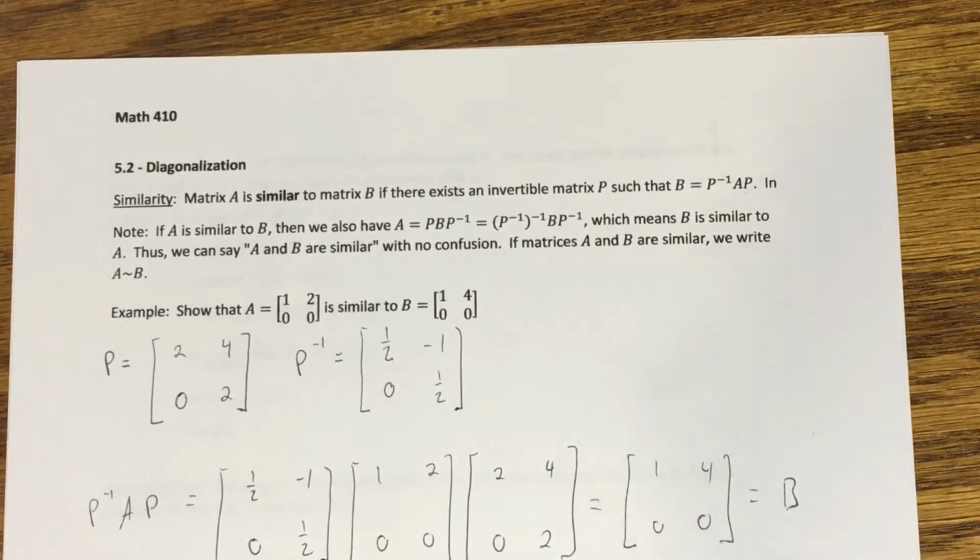Okay, so we're in section 5.2 now. We're going to talk about diagonalization. This is the last section in chapter 5 that we cover. So chapter 5 is very short for us.